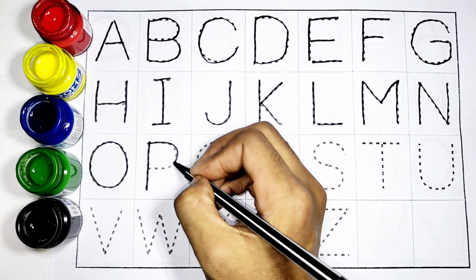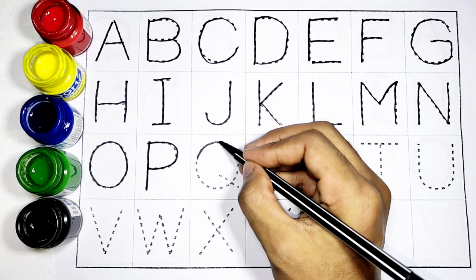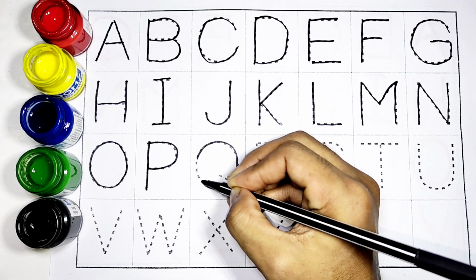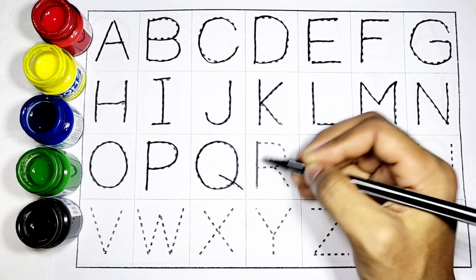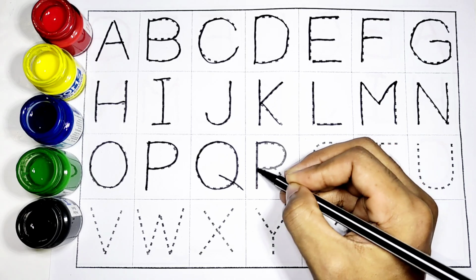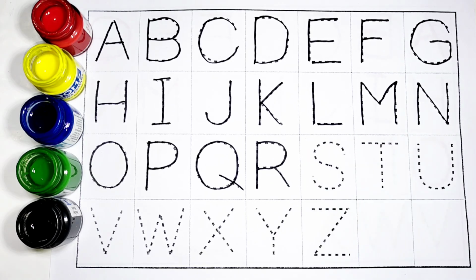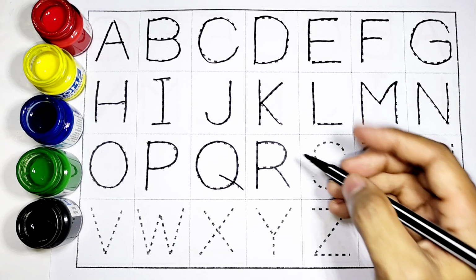Now we are using black color and draw P. The alphabet of Q. Q for queen. Kids, now we draw R. R for rose, R for rice, and the next one is S.